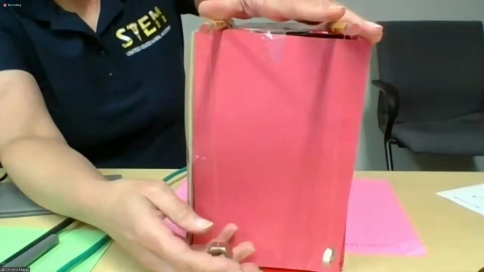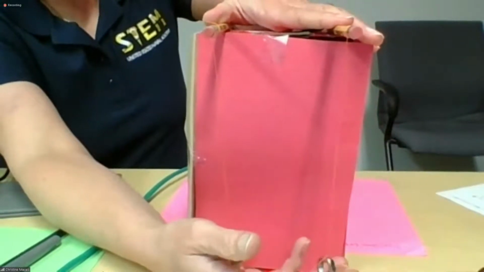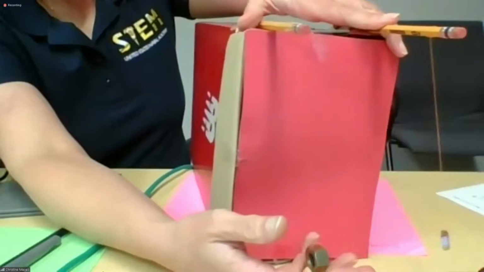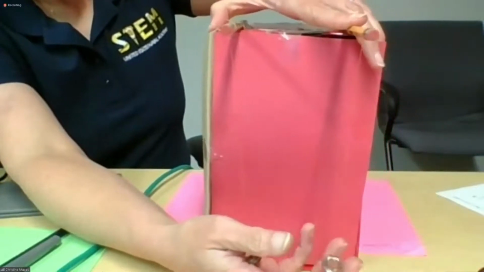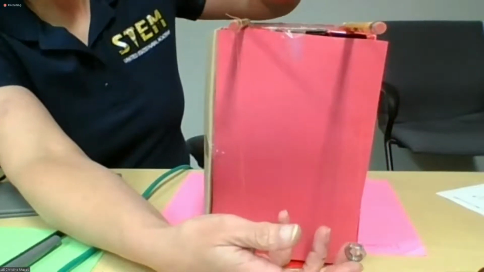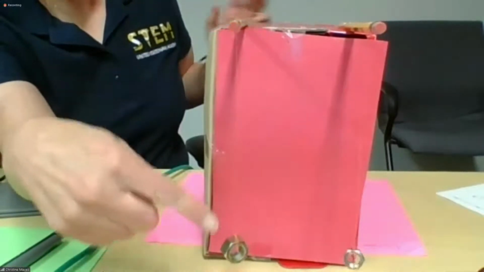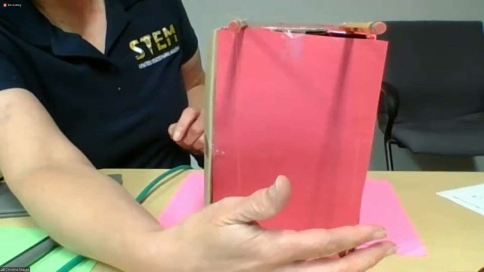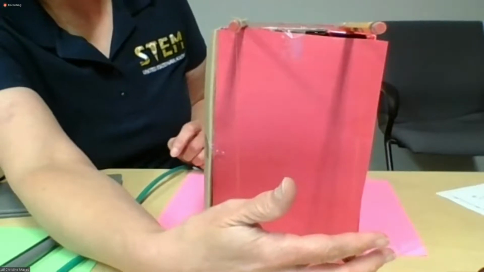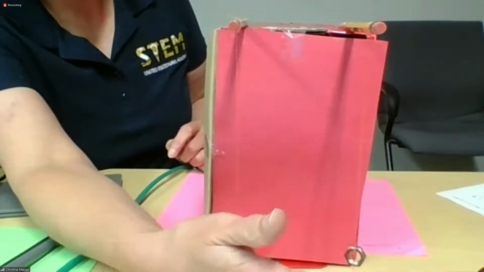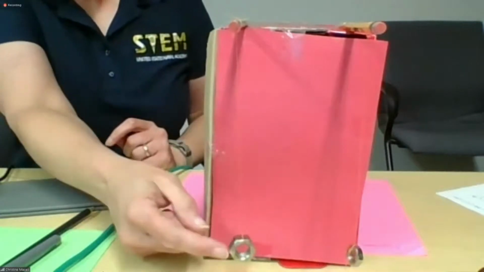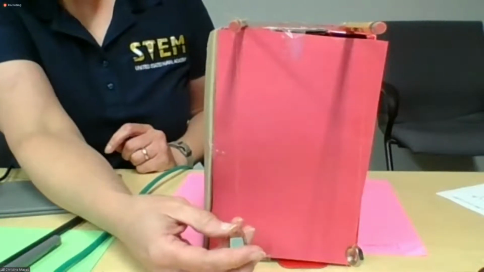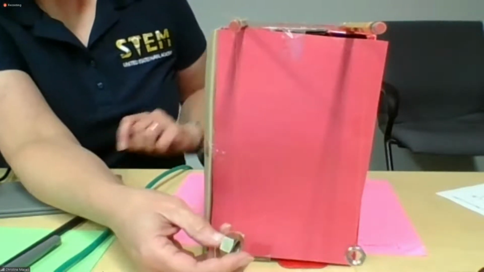They also are attached to pencils and attached to a shoebox. They have the same length of string and different sized bobs, although you really could make this observation with same size bobs or different size bobs. We're only going to do an observation here.